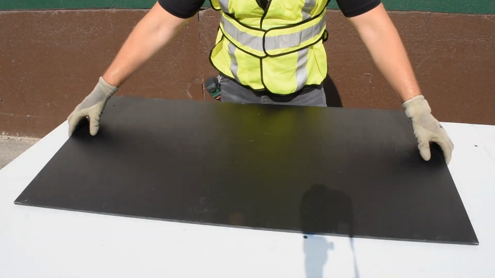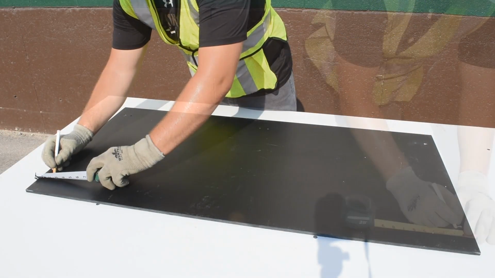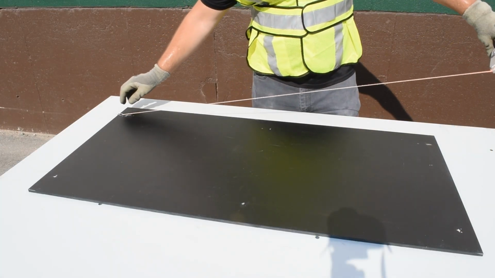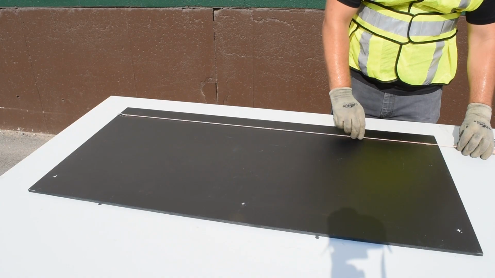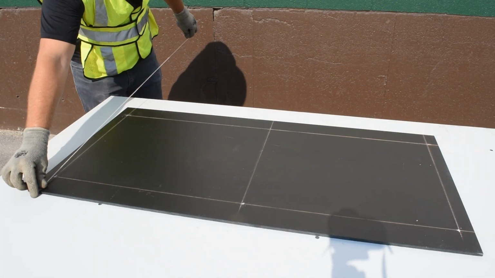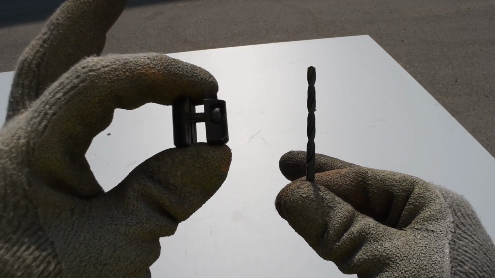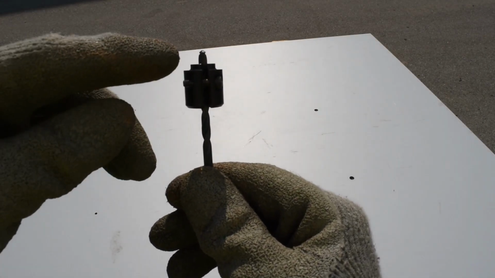For concealed fastener drilling, place the panel face down on proper supports. Begin to mark the hole locations for the system clips. Always review the installation guide for drill bit size, drill depth, and hole locations for the system clips. When drilling for the concealed fastener system, a drill bit and an adjustable drill stop will be used. Set the drill stop to the correct depth.